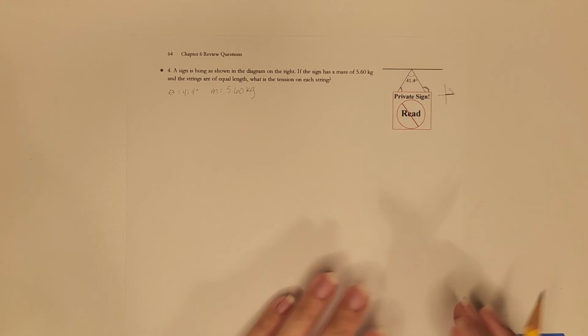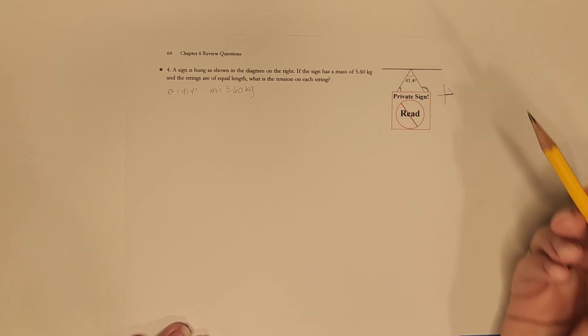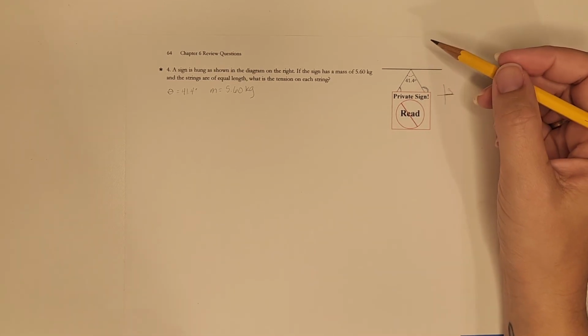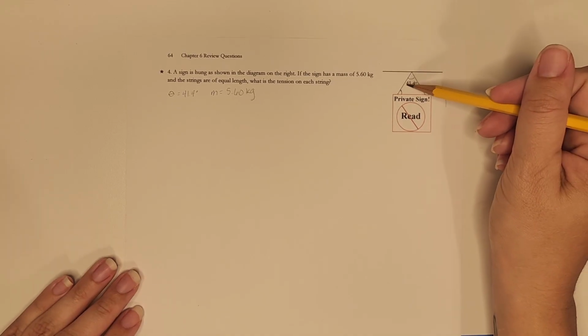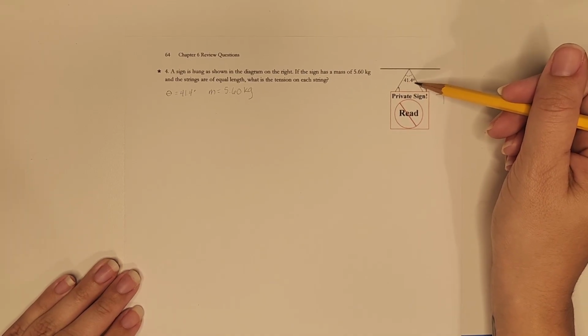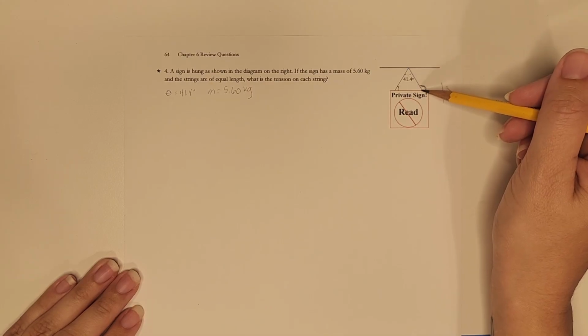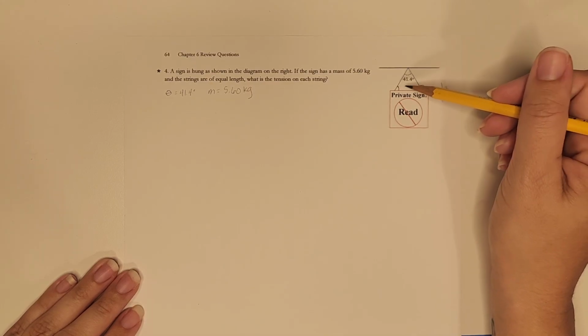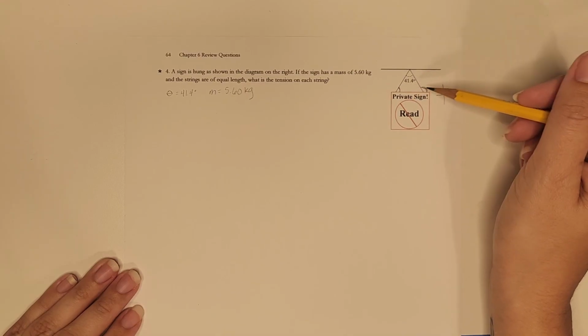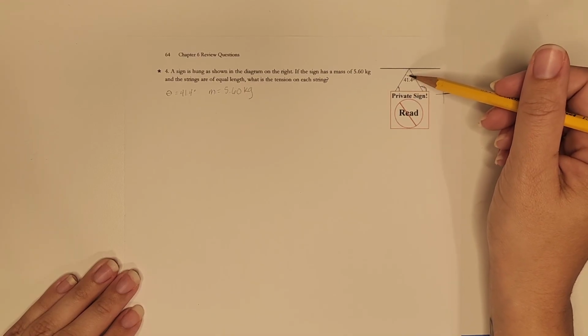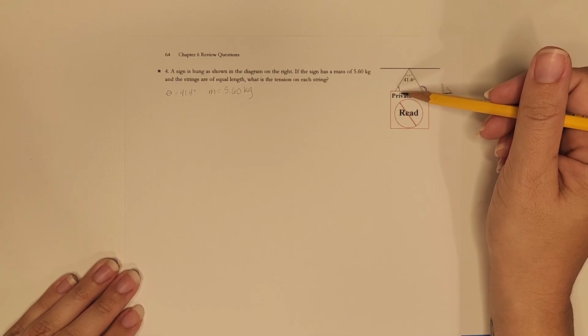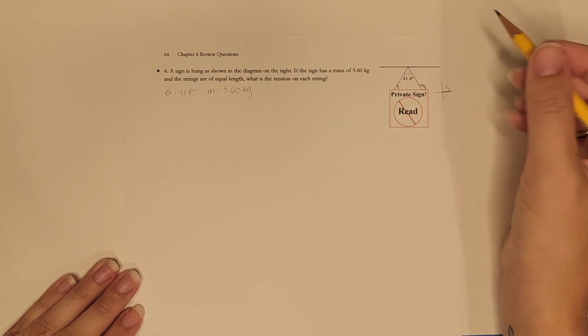That's why we need that. To determine this, we can use this angle that we're given, 41.4. Because these strings are of equal length, we know that these two angles are going to be equal. And we know that all of the angles in a triangle add up to 180.